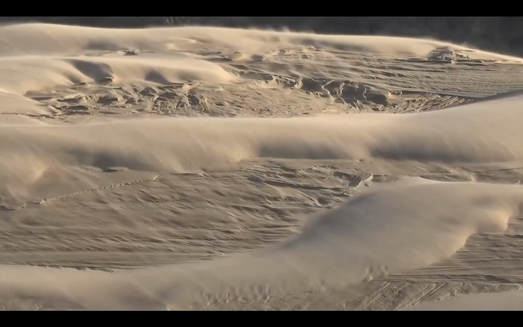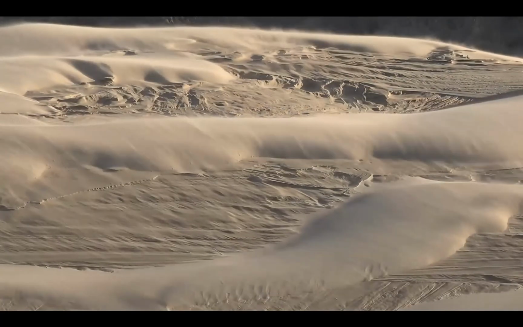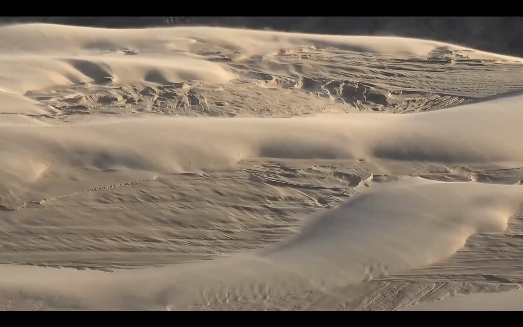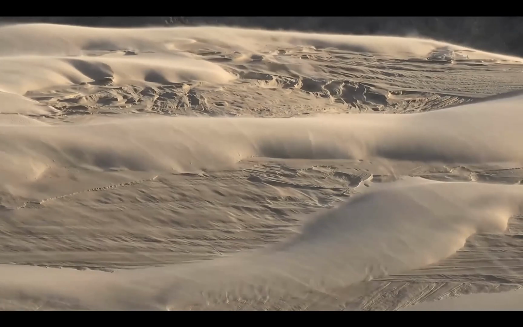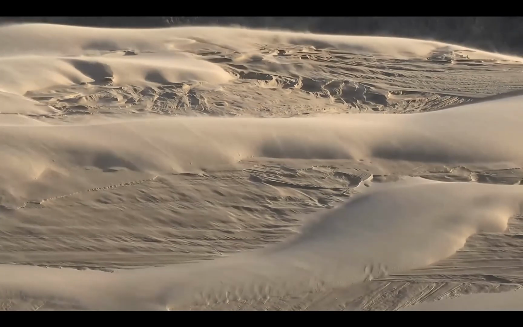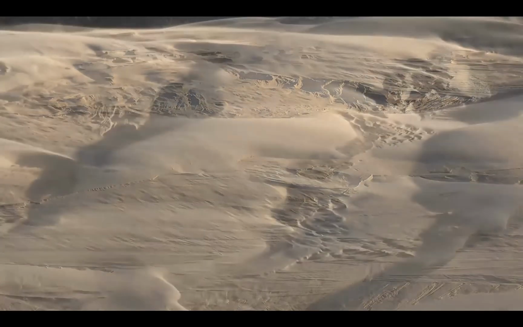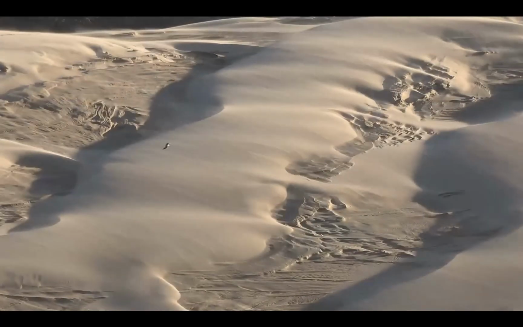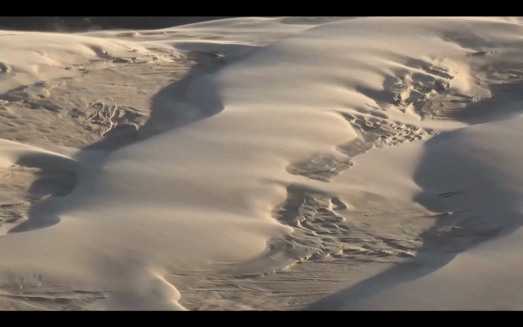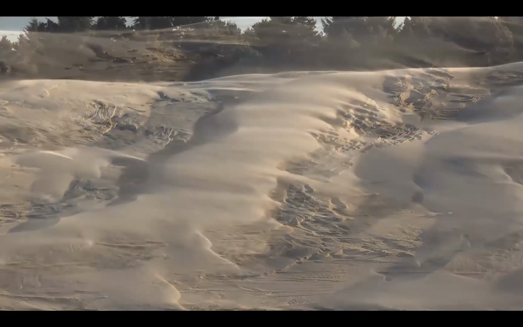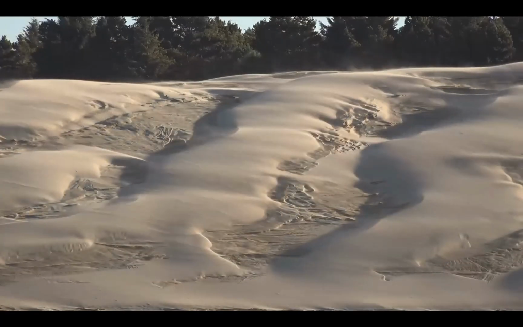Smaller dunes are called baby dunes or embryonic dunes, and they can move up to 40 feet a year, while the larger ones can only move about 8 to 12 feet a year. However, that also depends on if there's any vegetation. So if there's any plants that might be growing there, those plant roots actually help to keep some of that sand in place, so it kind of slows down its movement.